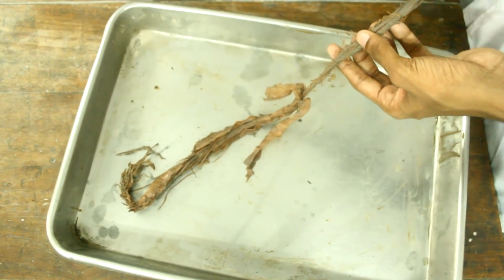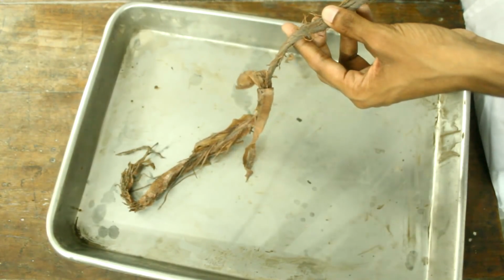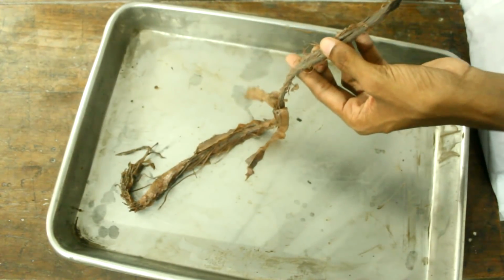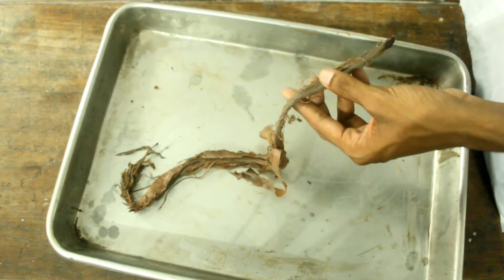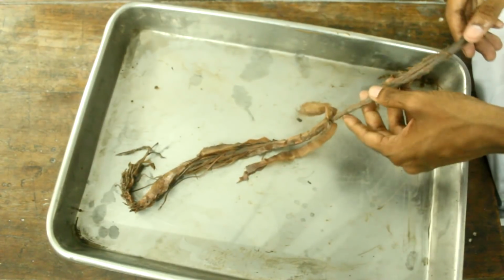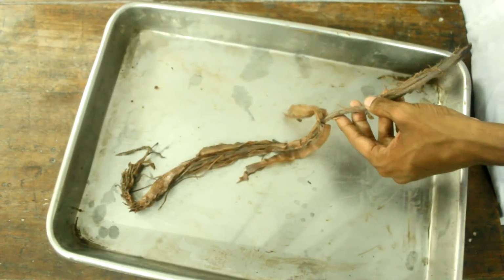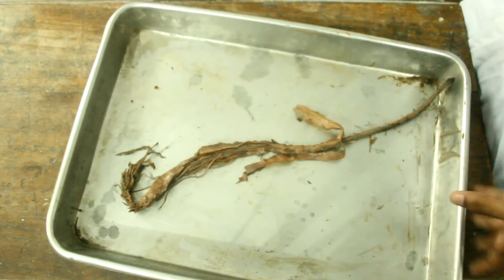Now come to the venous drainage. The perpendicular veins of the spinal cord drain into the internal vertebral plexus. This is all about the blood supply of the spinal cord. This is very important for examination.